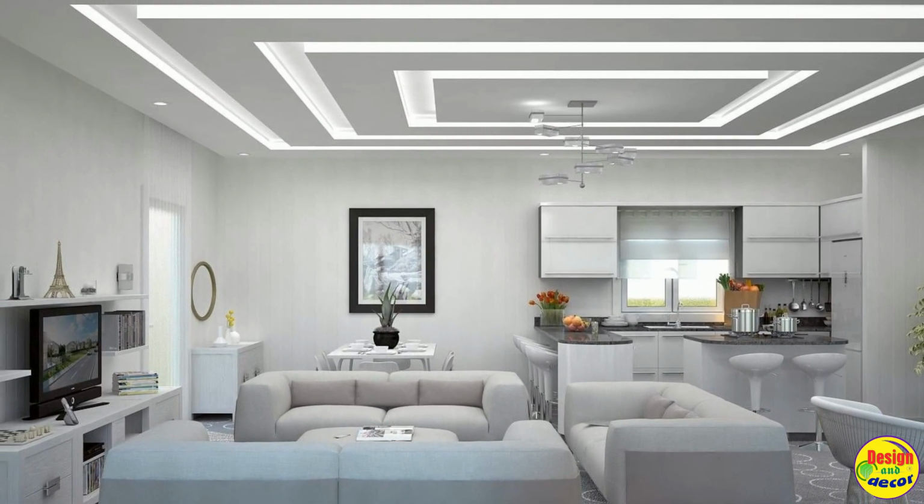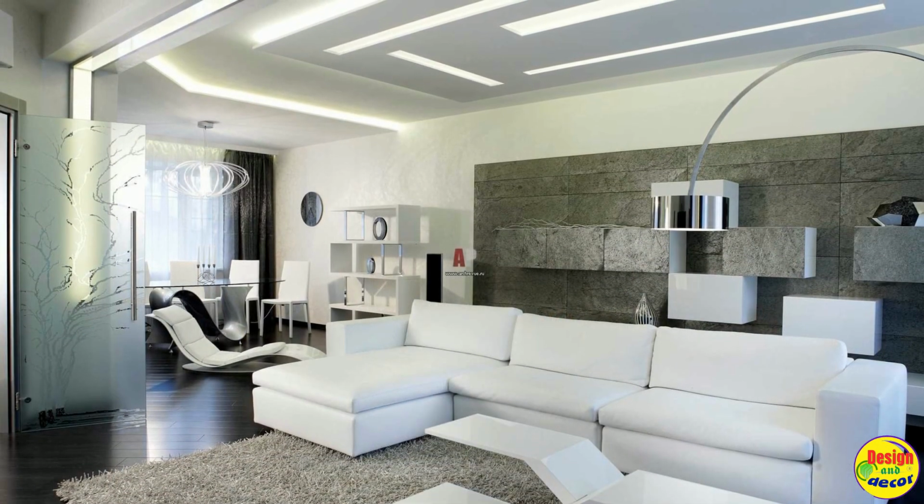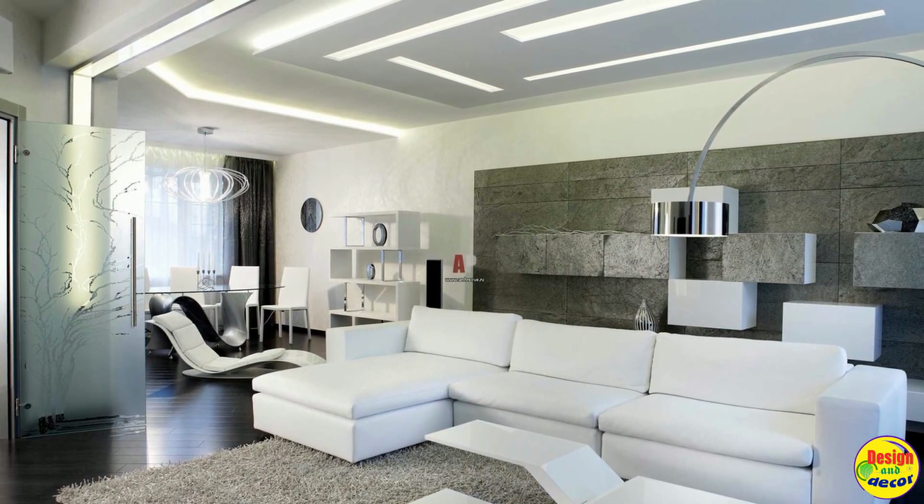In order to determine how the ceiling should look in a modern living room, it is necessary to highlight the main fashion trends that prevail today.